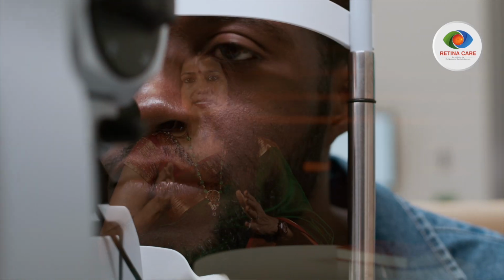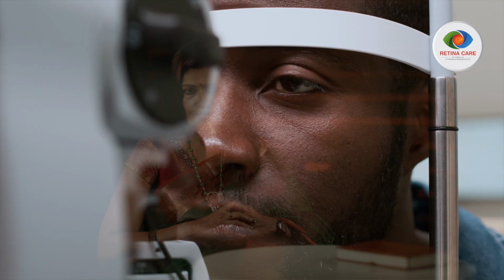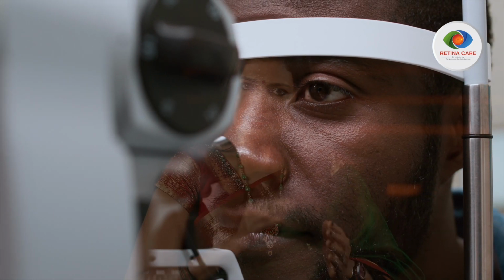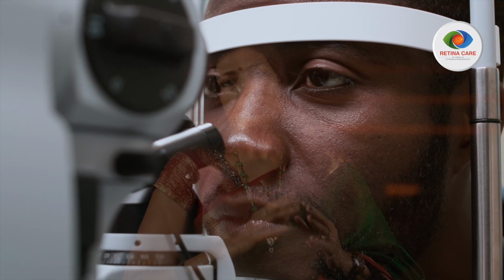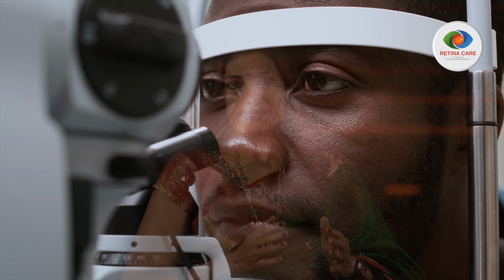So if you have CSR, the most important thing is that you see your retina specialist and you do serial OCTs so that we see whether the CSR is resolving or not. You do the tests as necessary, as advised, and get the treatment on time. Because once the photoreceptor damage sets in, then it is very difficult to reverse. And the doctor will be able to assess you for other risk factors for CSR also.